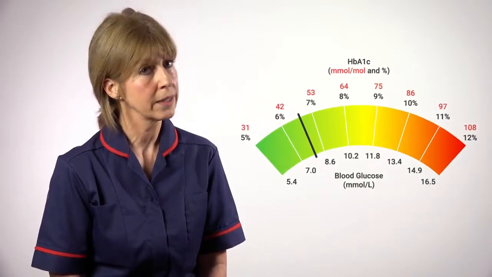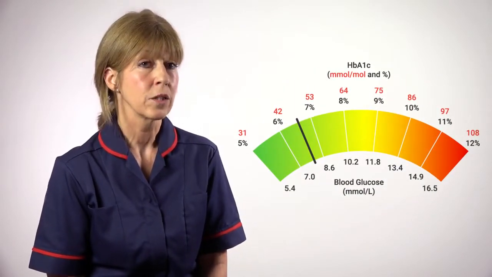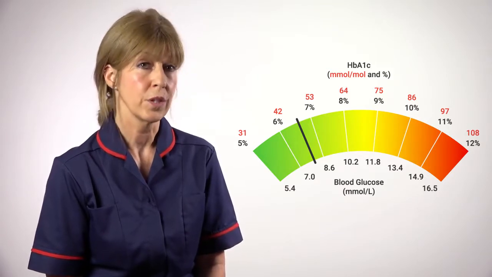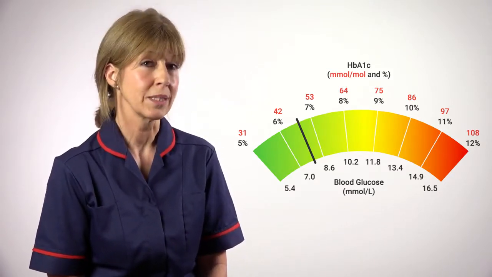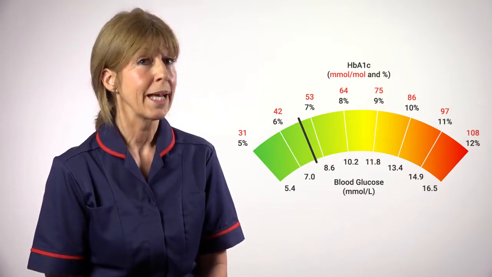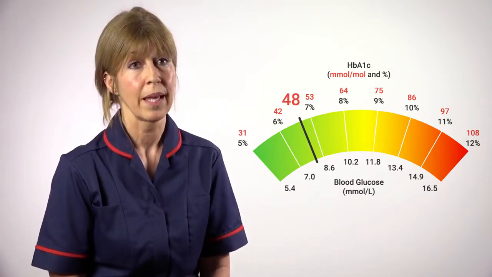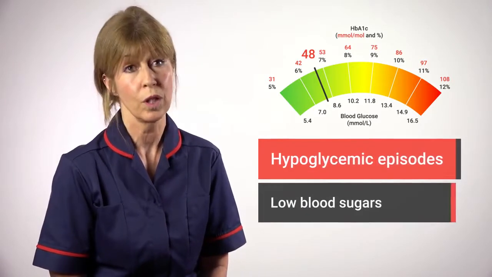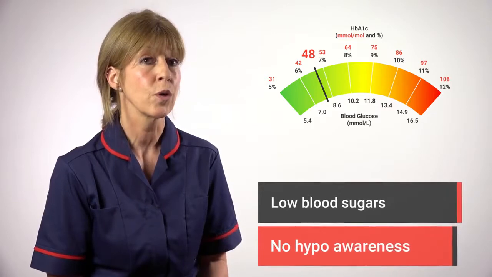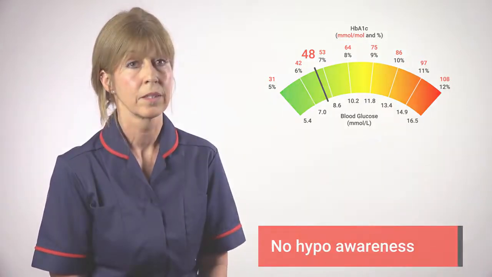Our current NICE guidance for adults with type 1 and type 2 diabetes advises that we target a HbA1c of 48 millimoles per mole. However, it's really important to individualise targets for the person in front of you, especially if they're at risk of hypoglycemic episodes or low blood sugars and they have no hypo-awareness.